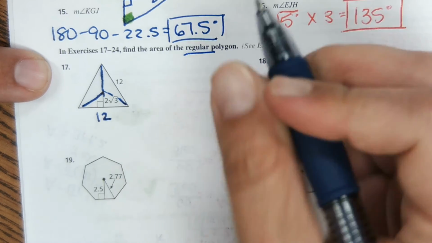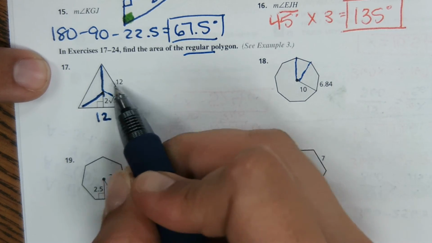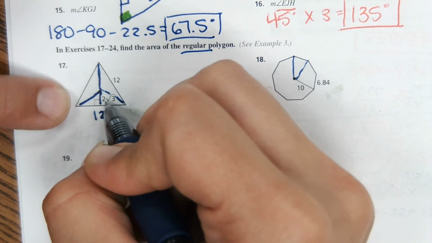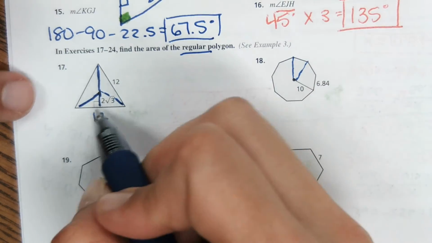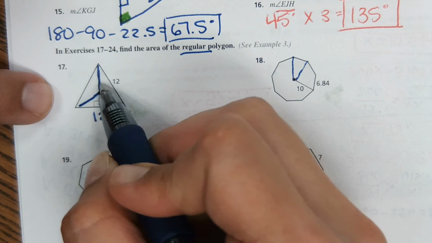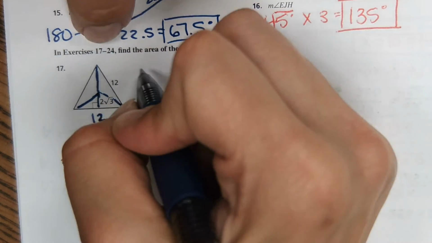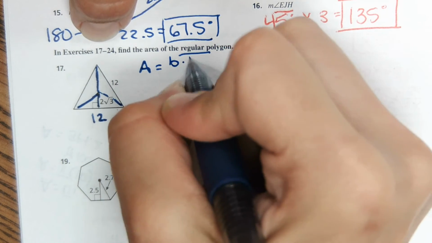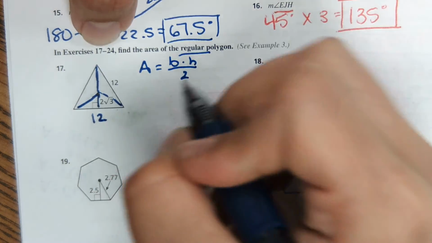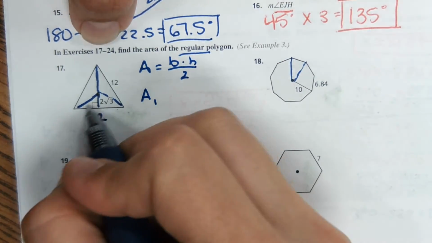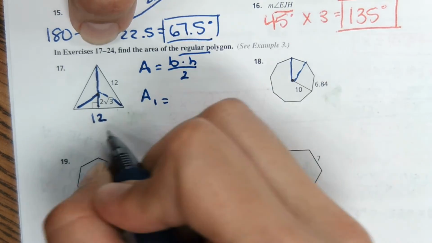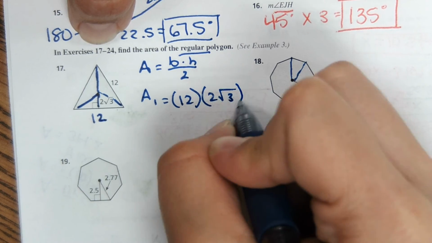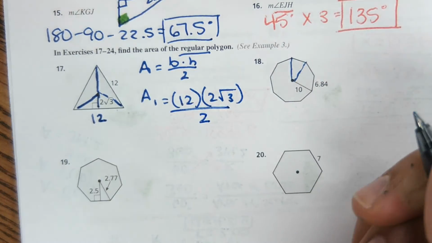It says these are regular polygons, so we have the base right here, and all the sides would be the same. So this is 12, and then the height of this triangle is 2 square root of 3. So we can find the area of just this triangle and then multiply it by 3 to find the total area. Area of a triangle is base times height divided by 2. So the base would be 12, the height is 2 square root of 3, divided by 2.